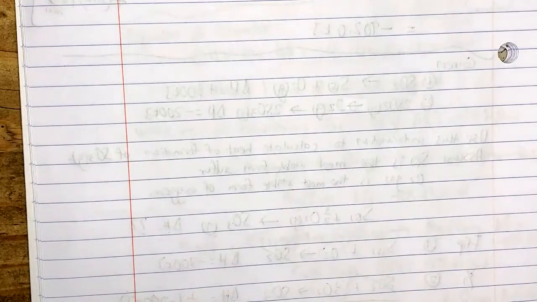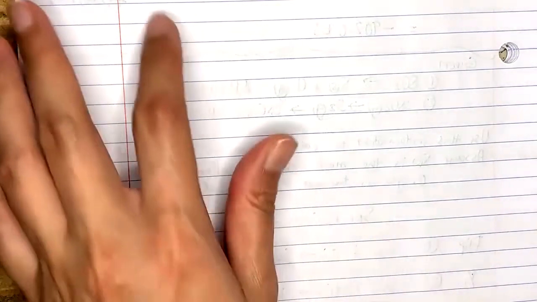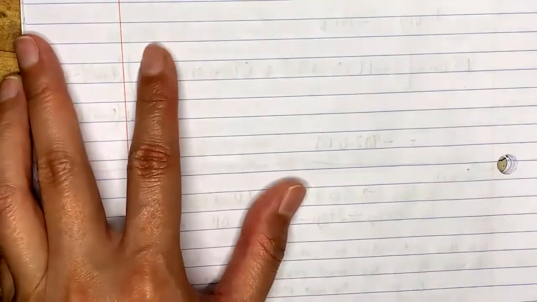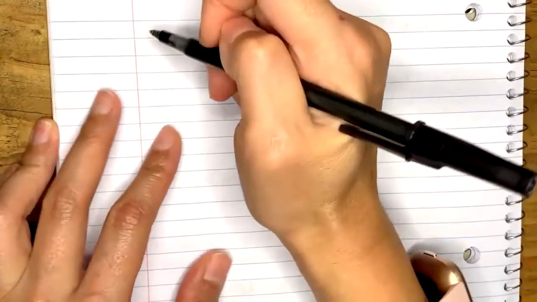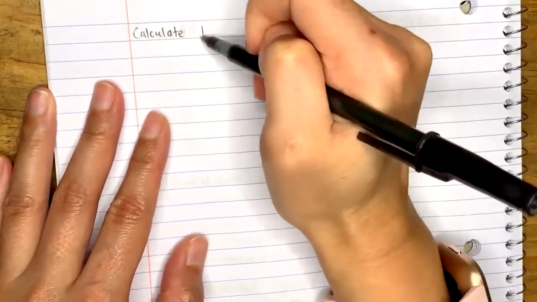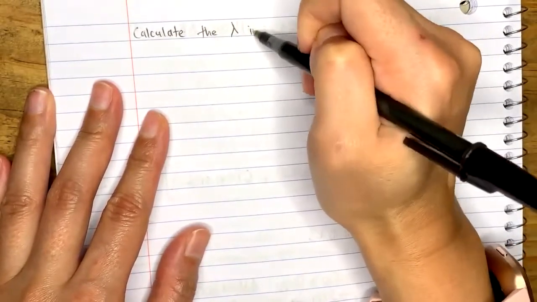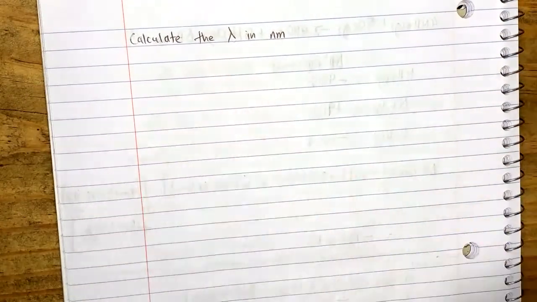All right, let's work on some calculations with wavelength and frequency. Let me write it out for you. It says: calculate the wavelength in nanometers. This is lambda, which will be our wavelength here.